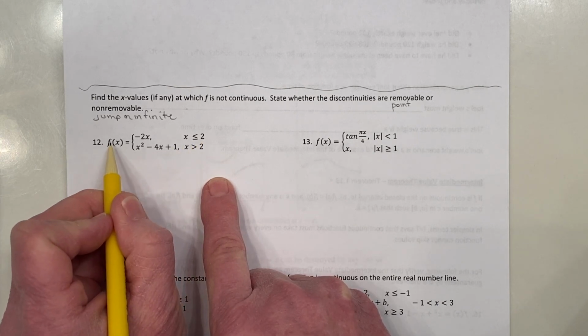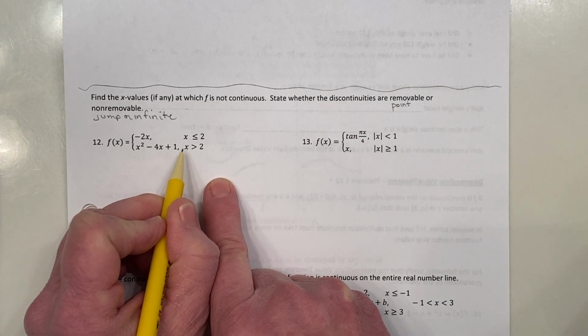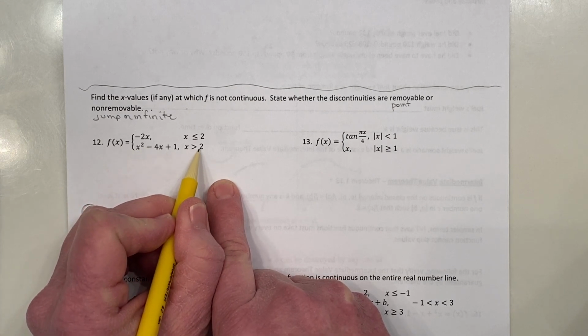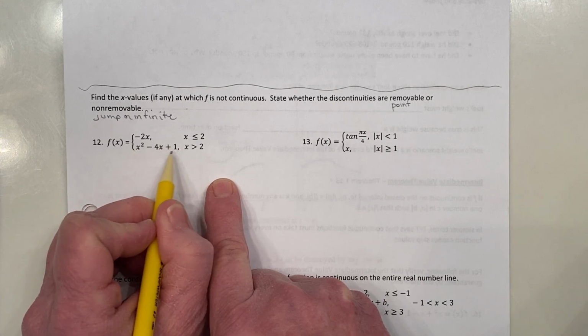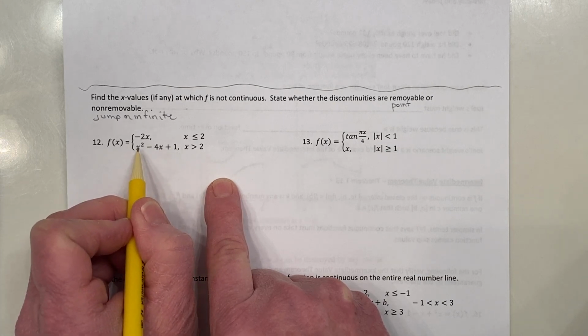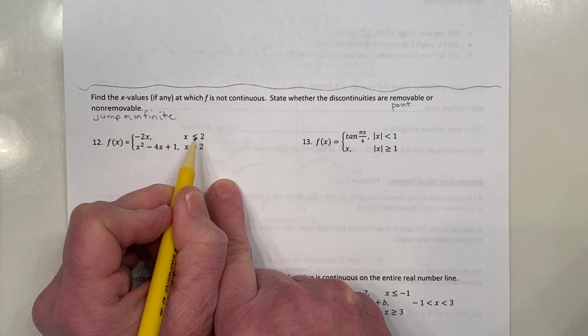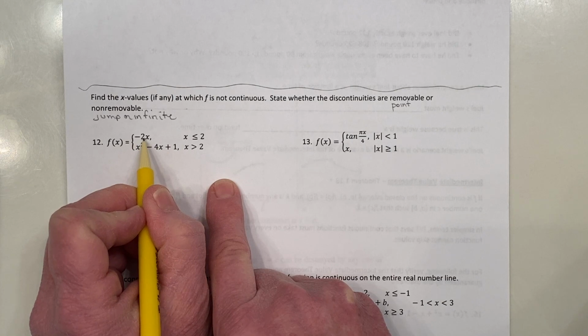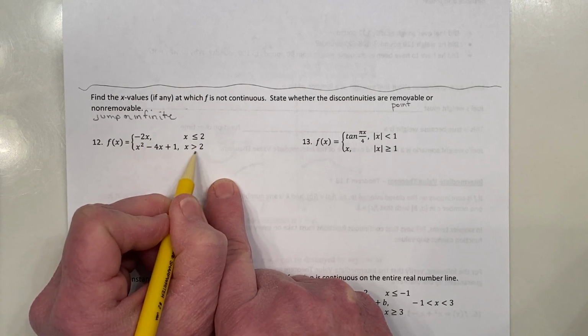Okay, or the second piece is y equals the quadratic function x squared minus 4x plus 1 as long as we choose x values greater than 2, but not equal to 2. And the quadratic function right here is continuous across its entire domain. So really the place that we want to investigate is what's happening as the linear function ends and the quadratic begins at x equals 2. So really the only point to investigate is x equals 2.